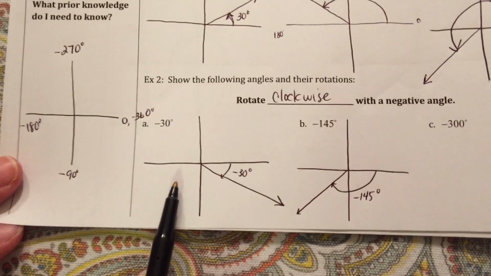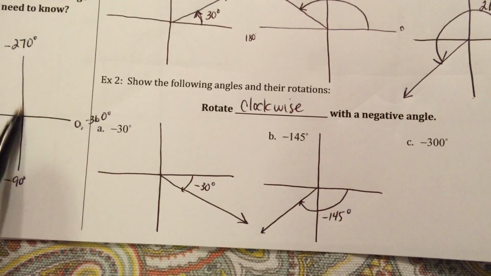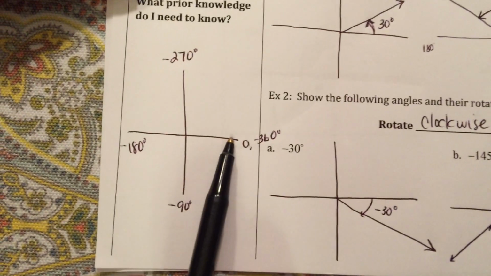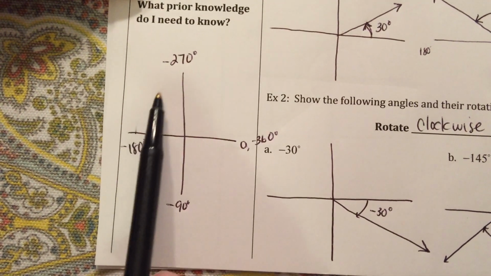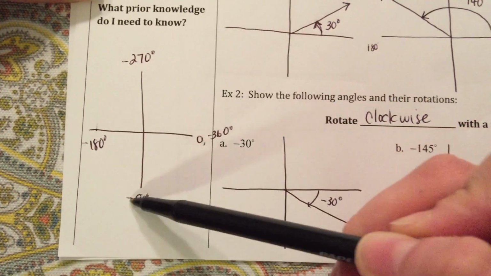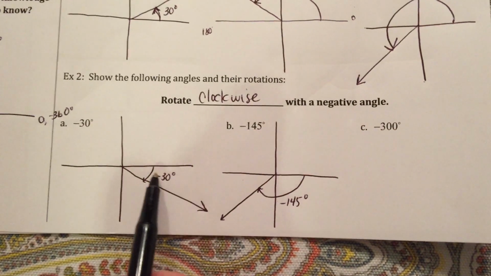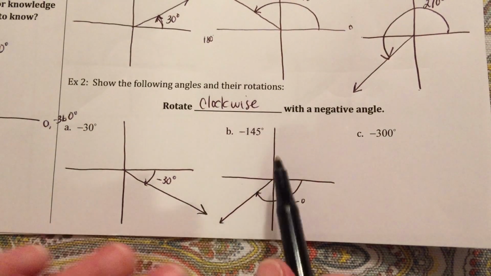If, let's say, you're given negative angles, and you need to rotate those, you just flip-flop everything. You start here at 0, but this is negative 90, this is negative 180, this is negative 270. So really, just these two switch points. Okay, so negative 30 degrees starts at 0. It goes down this way to negative 30. That's how you show that rotation.